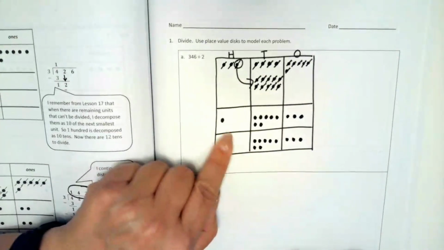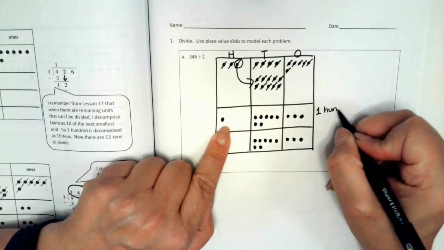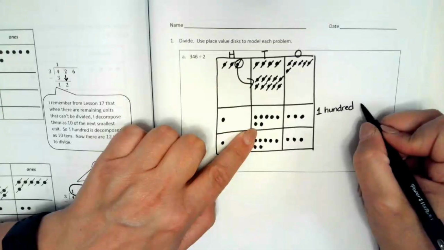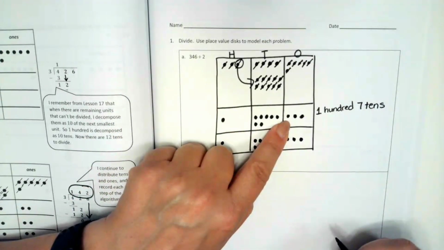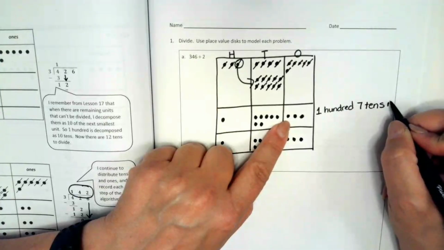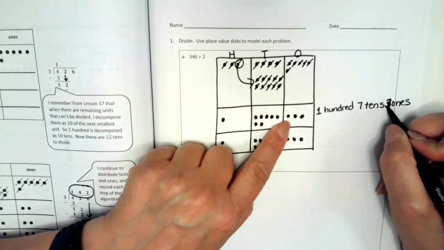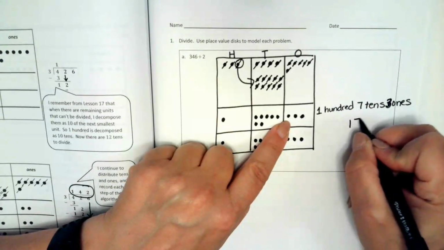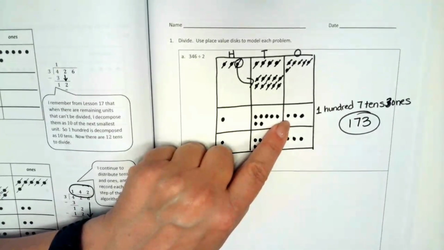Now we see, what do we have in each row? We have 1 hundred, 7 tens, and 3 ones. What number does that make? Did you say 173? That's right, that's our quotient.